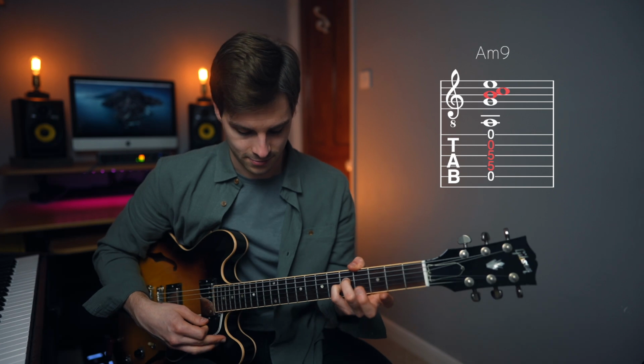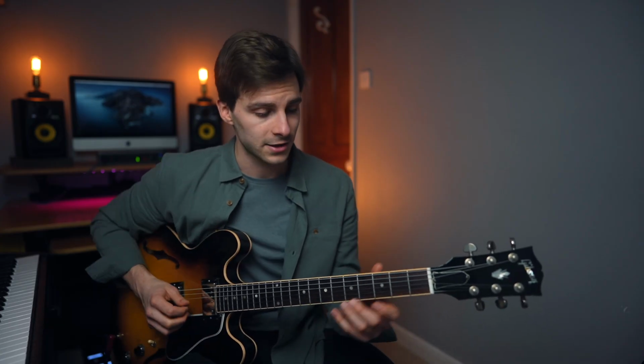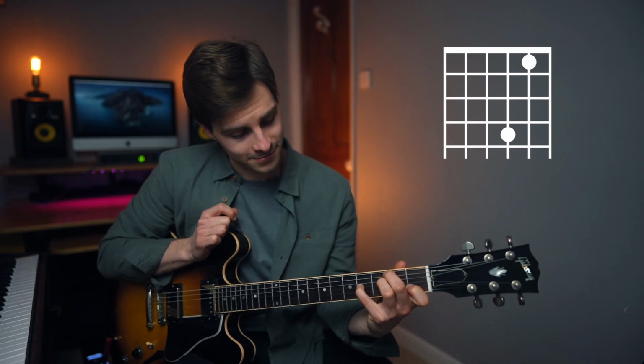Over an A root note, the clusters give us an A minor 9 sound. This is a really common one people use as an example when describing how a cluster sounds quite nasty out of context. However, when it's buried within a chord, it gives this really rich and beautiful quality to the voicing.